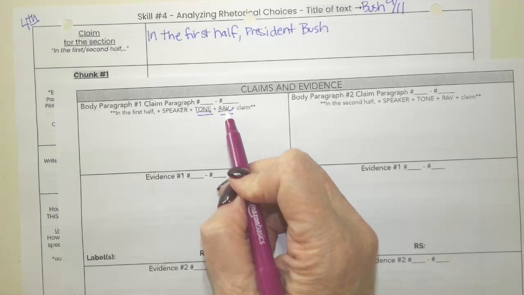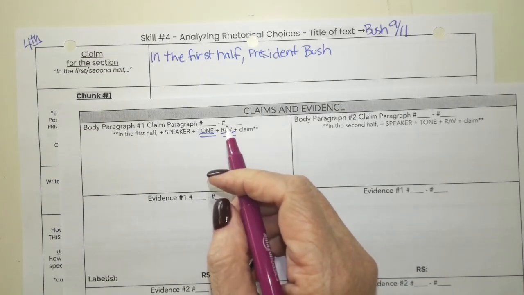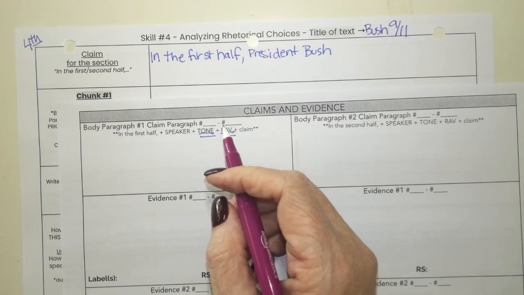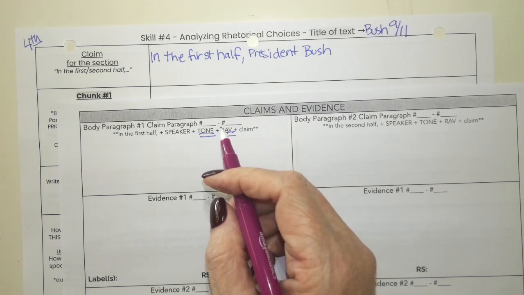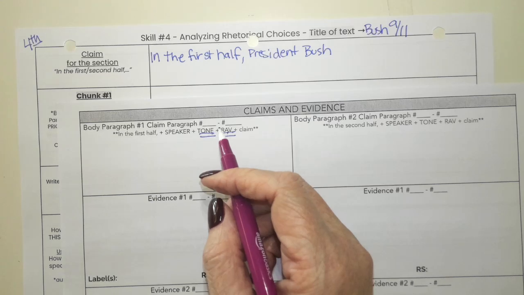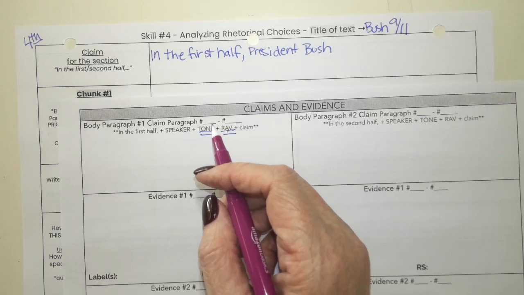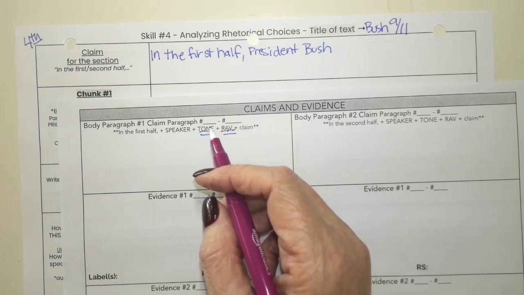Now, notice the next part. We have a tone word. Now we need a RAV. So a RAV is a rhetorically accurate verb, right? You have the active verb list, and then you also have the list of argumentative and rhetorical verbs. I think I've given you a few lists for verbs so that we can find multiple ones.